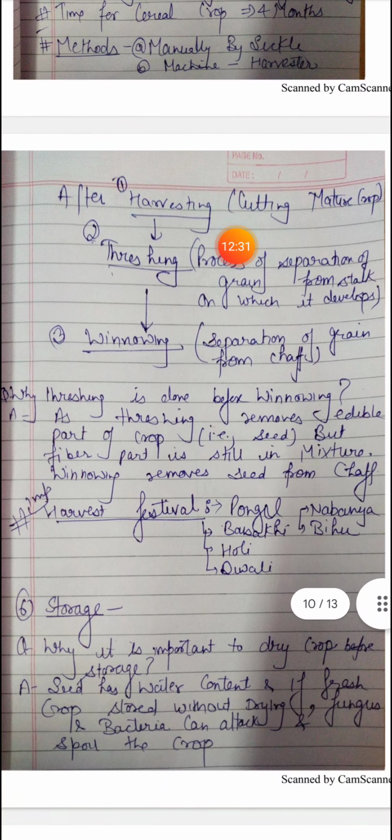Next, after harvesting you will do two more steps. First is threshing. Threshing means you take all the stems of the plant that you cut, tie them and then beat them against the wall. When you beat it against the wall, all the extra leaves and dried leaves that are not useful for you will be removed from the grains. The grain is heavy, so it will go down, and all the dry leaves will tear into pieces.